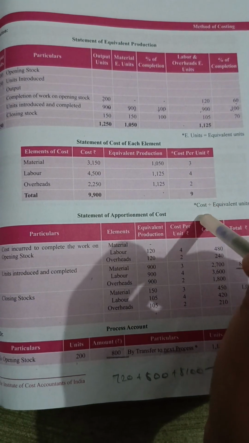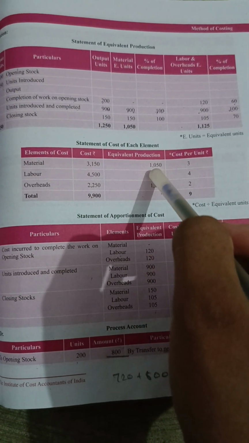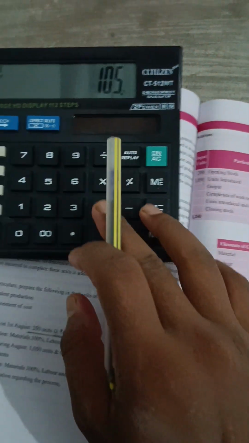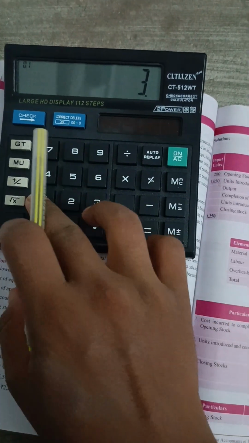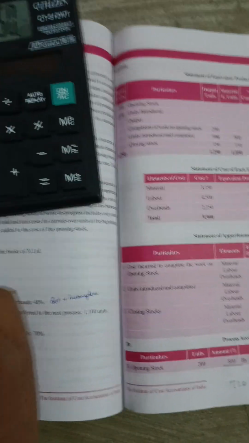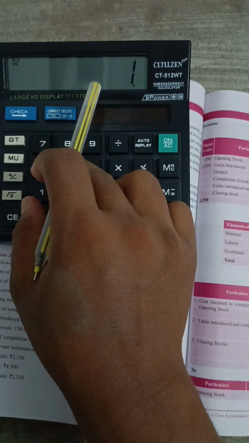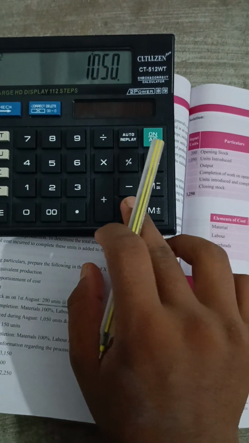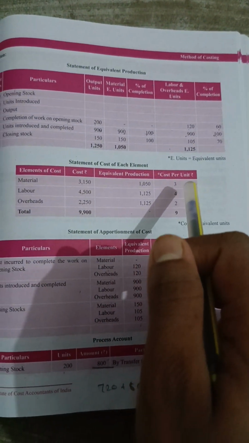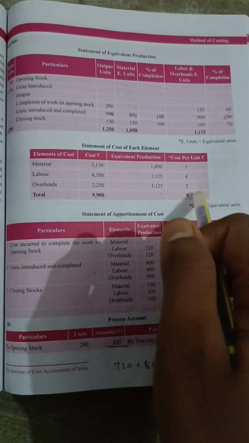So we have to divide cost by equivalent production, and we got 3 rupees per unit. Okay, so like this we go on, all the same.